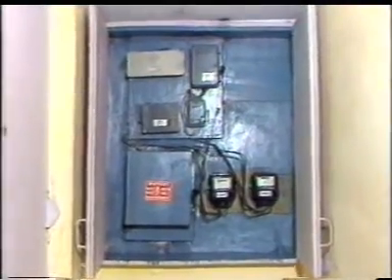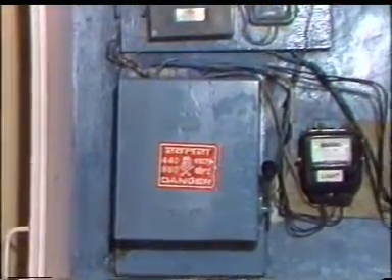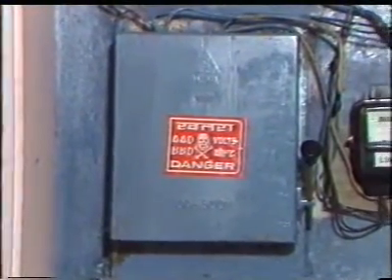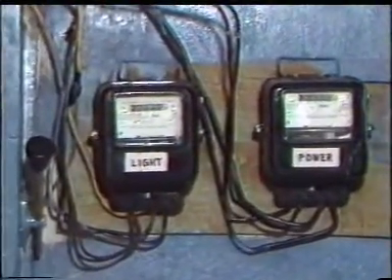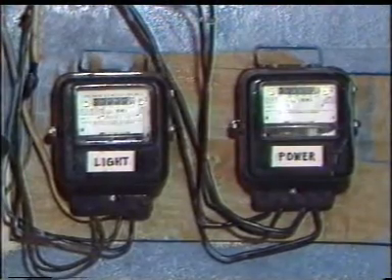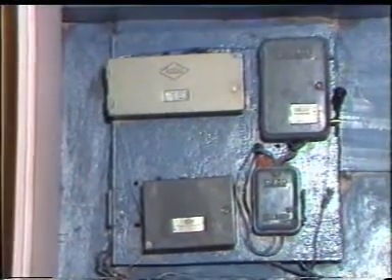In a domestic wiring installation, two types of circuits are drawn. One is called light circuit and the other power circuit. Light circuit caters to fans and lighting load, whereas power circuit caters to 15 ampere socket outlet loads. This is done to achieve reliability and economy.